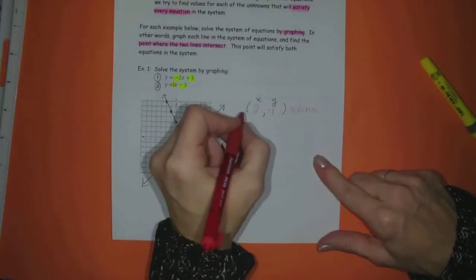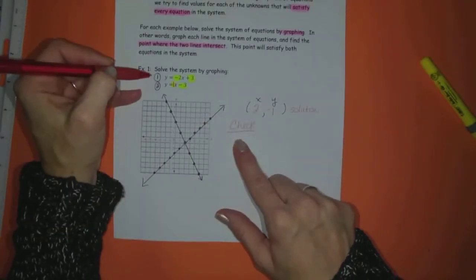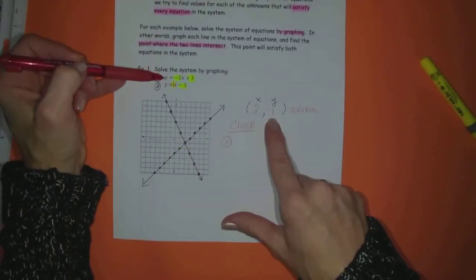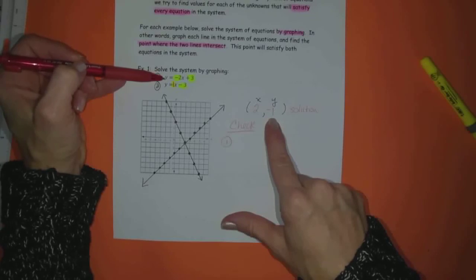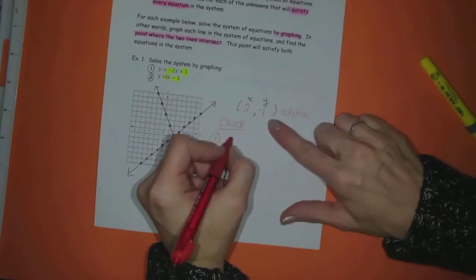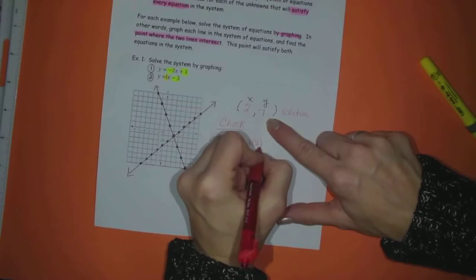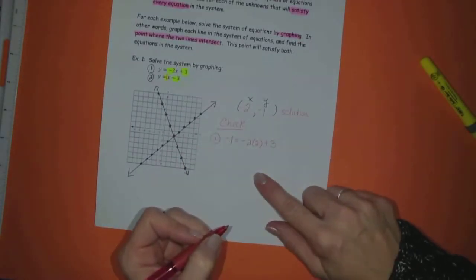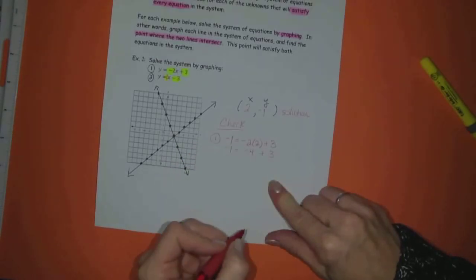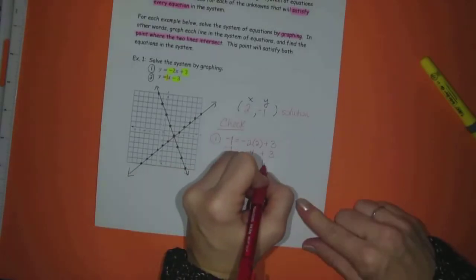And let me show you how to check your work. So what you do is you take the first equation, number 1. Where the y is, you're going to fill in a negative 1. And where the x is, you're going to fill in a 2. And we're going to see if it's a true statement. So here we go. It would say negative 1 equals negative 2 times 2 plus 3. If I do the math, negative 1 equals negative 4 plus 3. And negative 1 equals, well, that's negative 1. So that's a true statement.